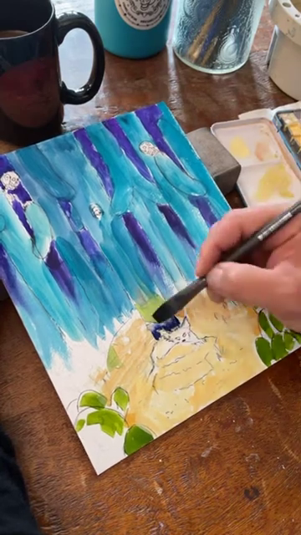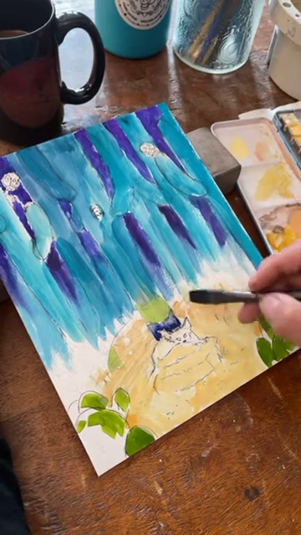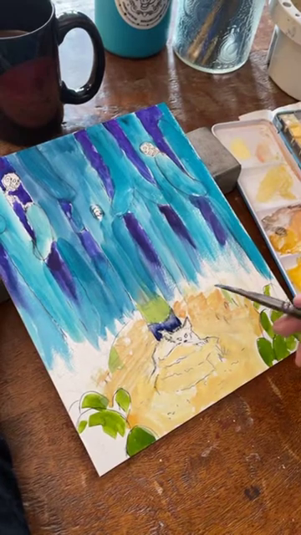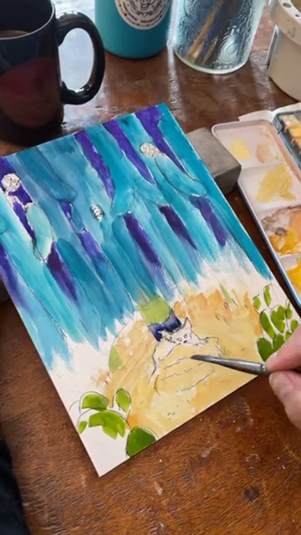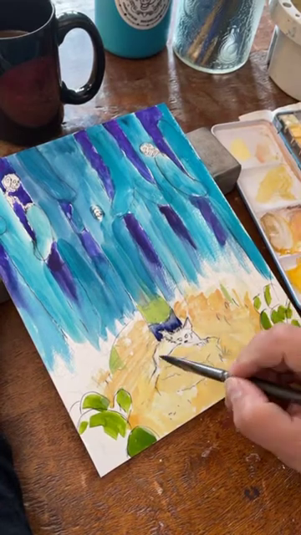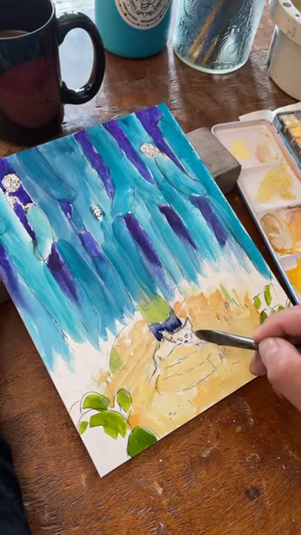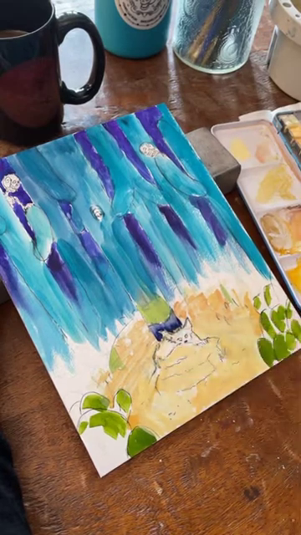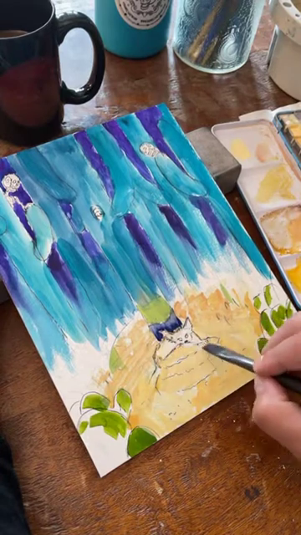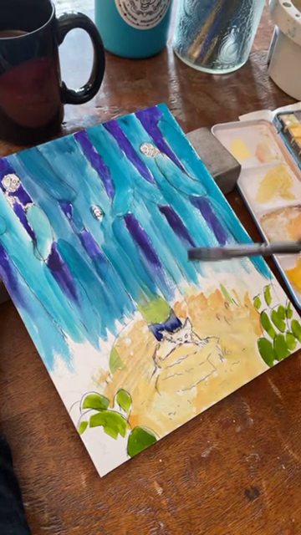Yeah, so this is the shadow of this little coyote. Because I don't have a reference that I'm working from, I just kind of have to play around with things a little bit, using what I know about light and shape.